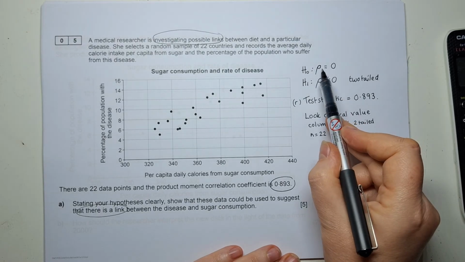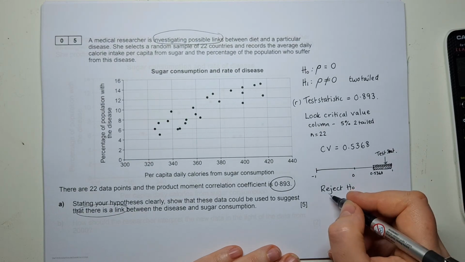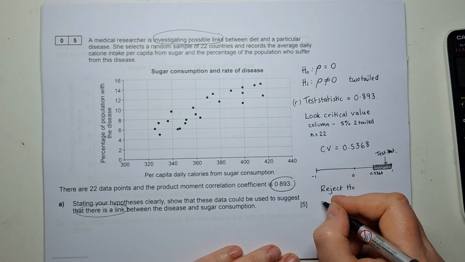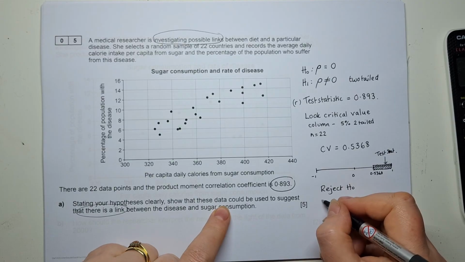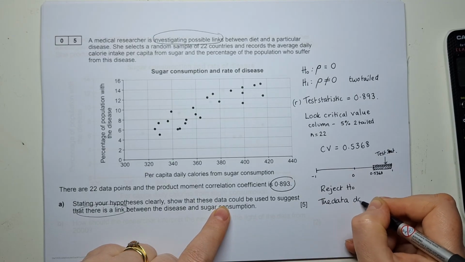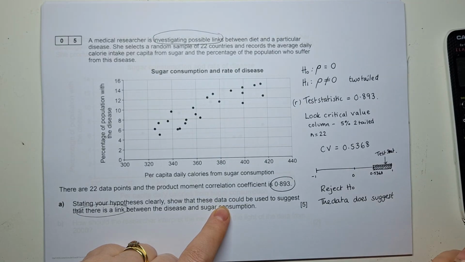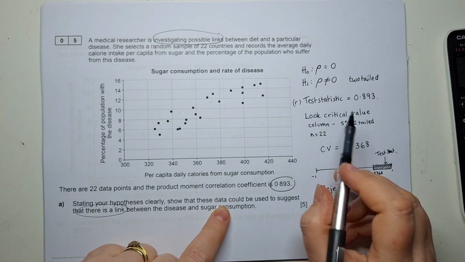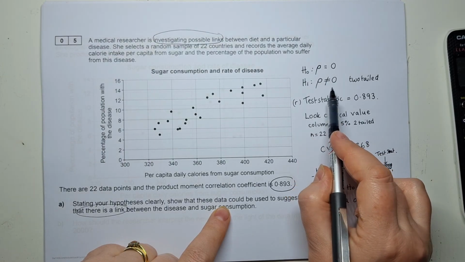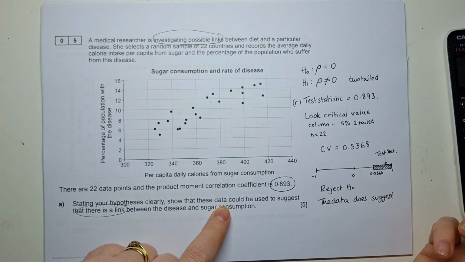Okay, you don't want to say there's no correlation anymore because it's showing correlation. So you reject H0, and you can say the data does suggest, I'm not even going to say positive correlation here, because I was just saying that H1 is that there is not zero correlation, if you see what I mean.